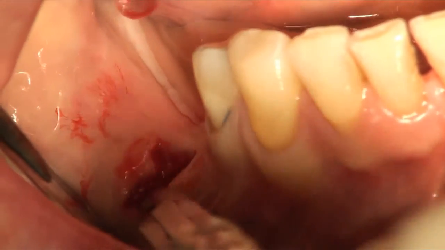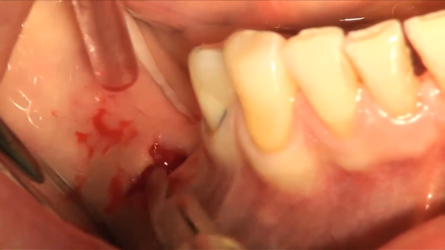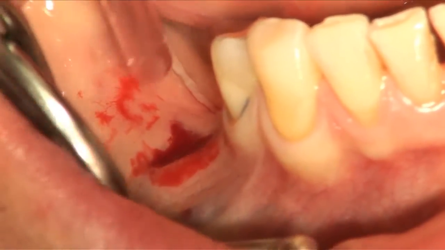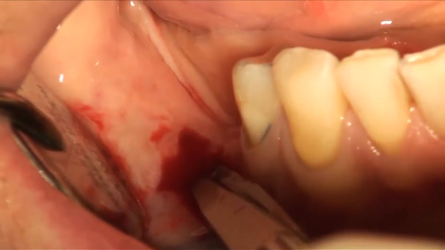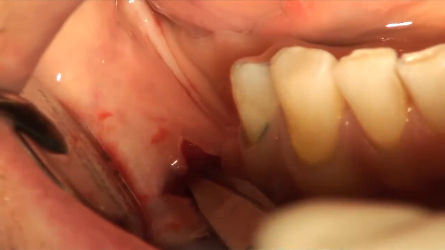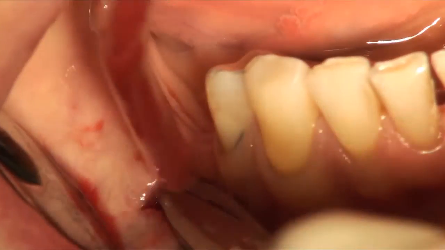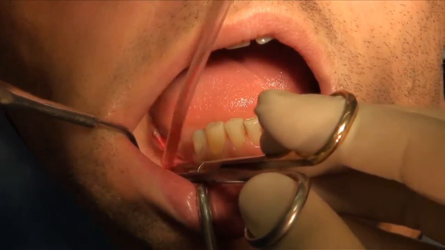And still we do not cut the periosteum. Then we start with a blunt dissection of the pouch using the scissors.